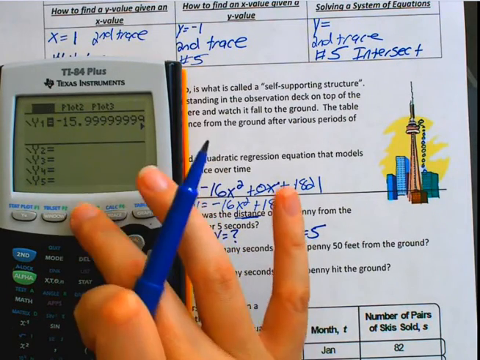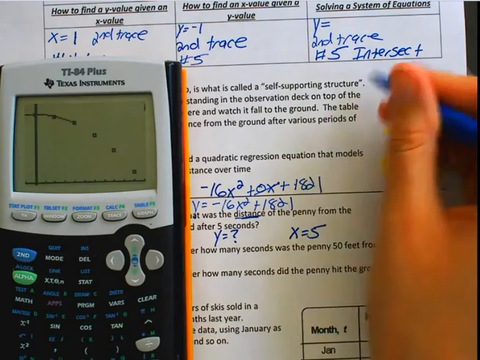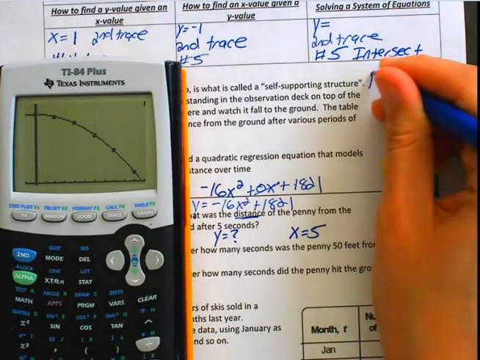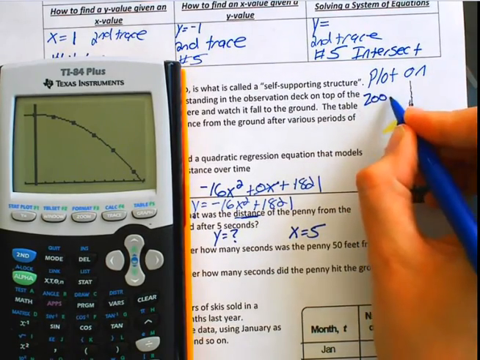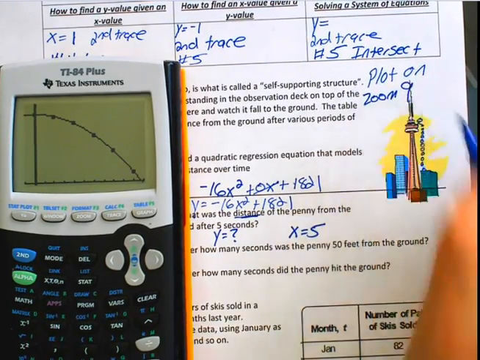Now if you do zoom 9, remember your plot has to be on, and zoom 9 takes you to where the scatter plot is.